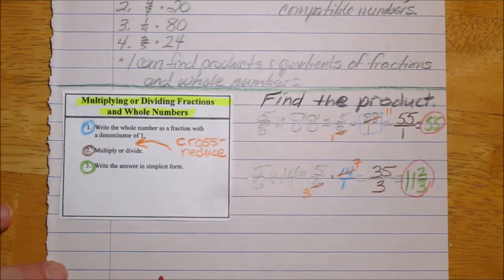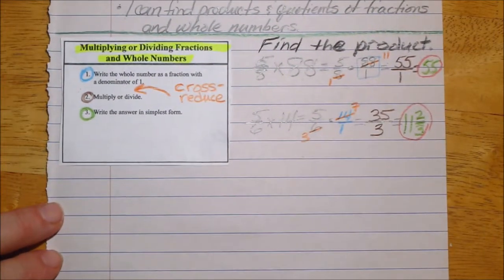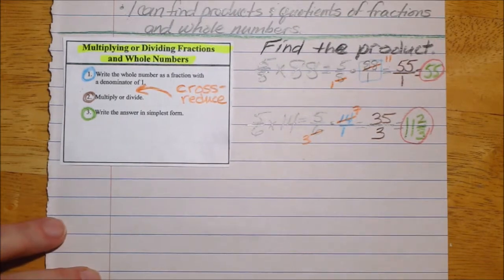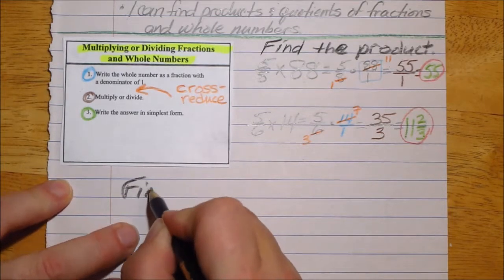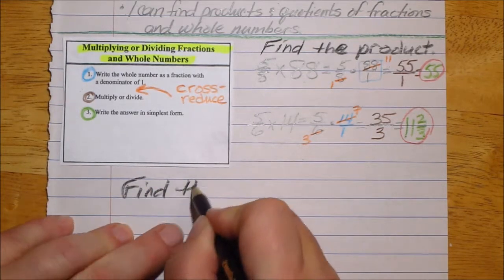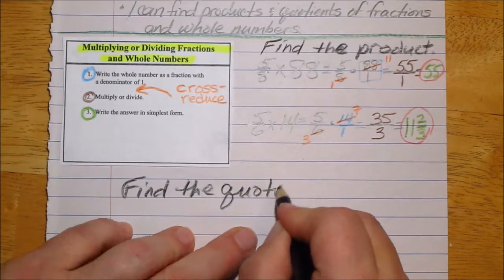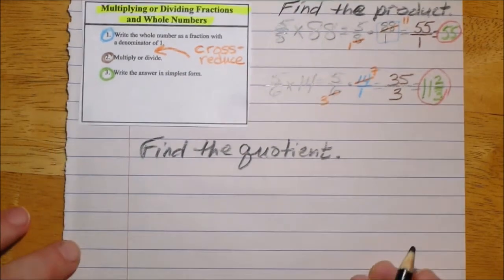Now let's just move down here for how to find the quotient. It's the same thing, guys. We just do it just like we would any other time we were dividing fractions. And the only extra step is simply putting the whole number over a 1. So, let's see, black pencil, and we'll write here, find the quotient. And we'll do a couple of examples of find the quotient.